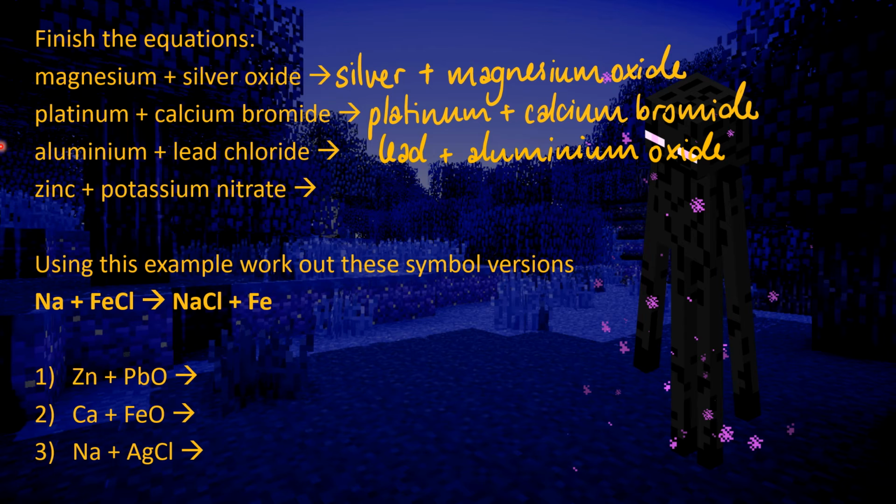Okay, next one, aluminium plus lead chloride. Aluminium is more reactive than lead. So it replaces lead in the compound. So now it's lead plus aluminium chloride. Oh, chloride. Sorry, I wrote oxide, but it's supposed to be chloride. Okay, and last one, zinc is not more reactive than potassium, so it stays the same. So you can either write it out again, or you can just write no reaction.